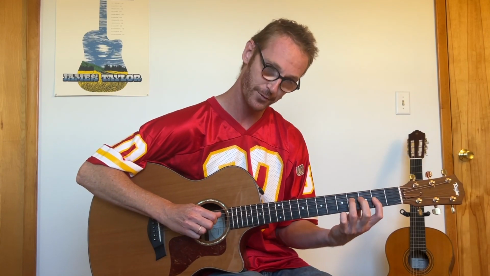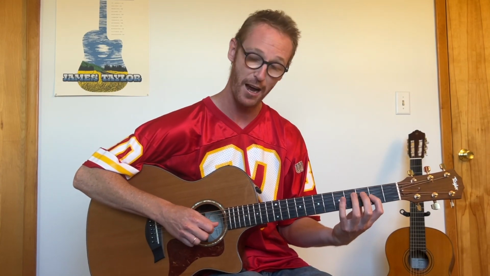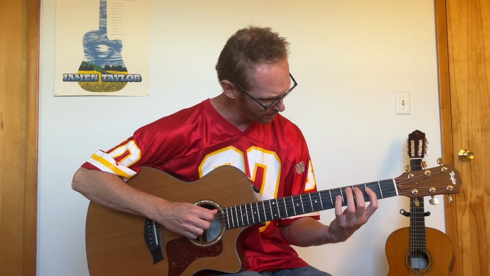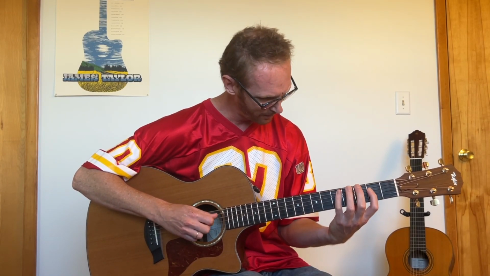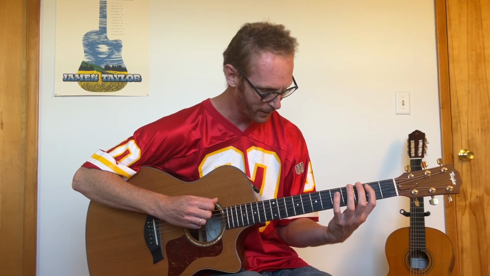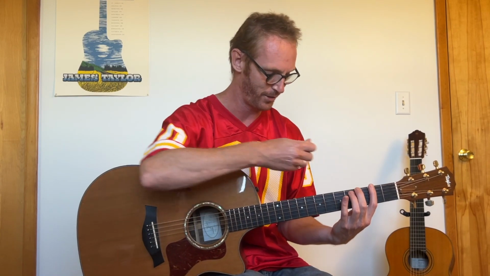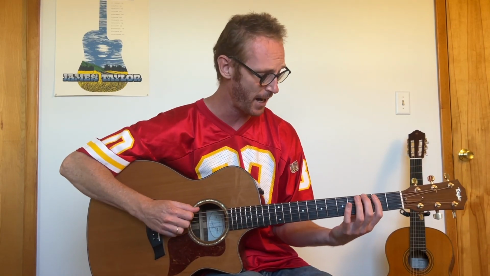Now 3, 2, 1. 7, diminished. 6 minor, 5 major. Just getting to know the thirds. Finally there. You just want to see it and hear it and visualize it, etc. Now I reverse the second half.